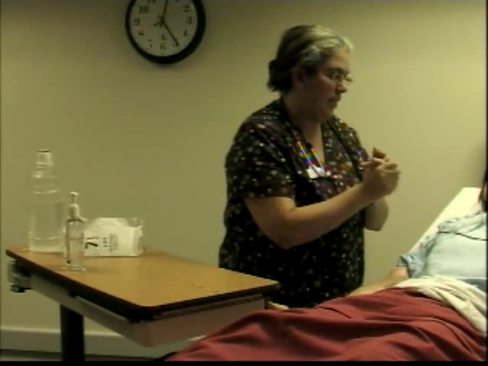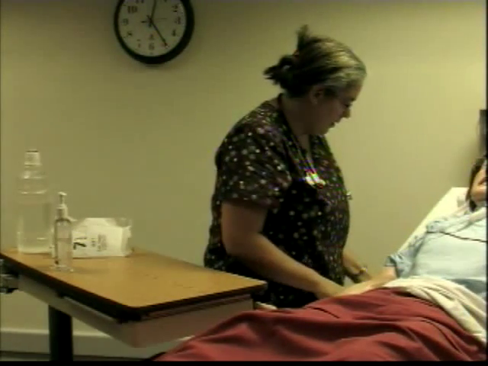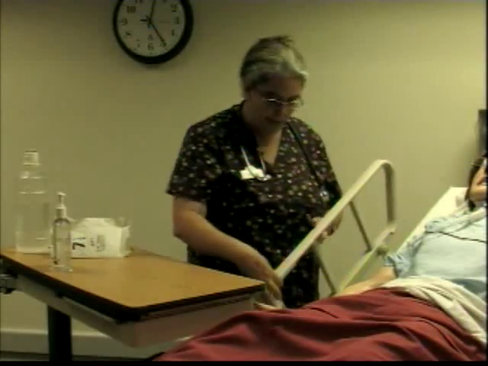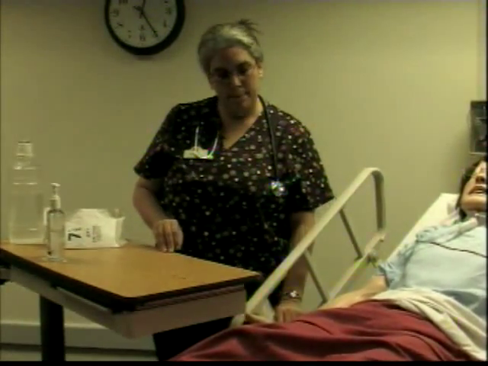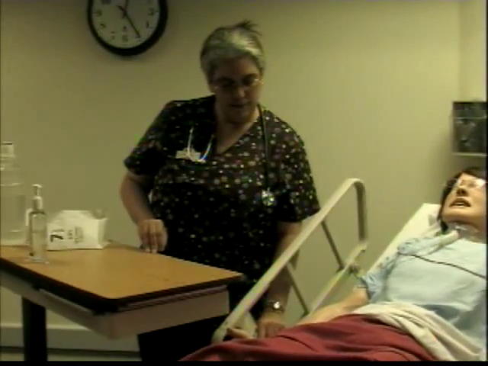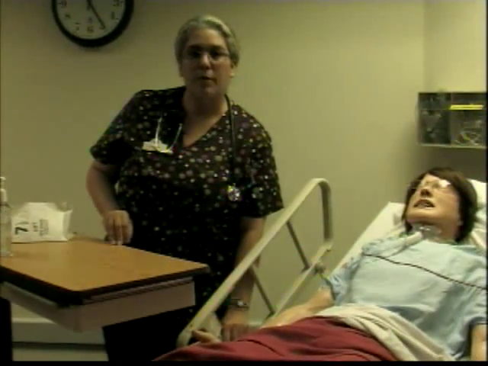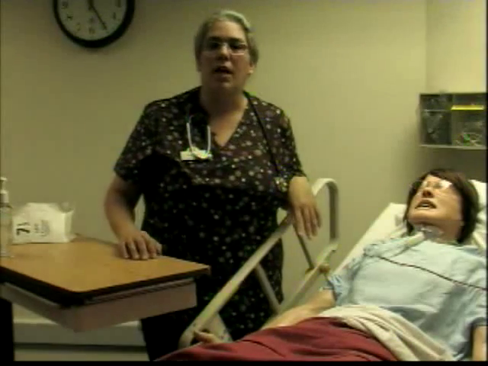You leave your client in a comfortable position. You reassess them again to make sure that there were no differences in their assessment from the previous one. Make sure that they're comfortable, they have the call light. Ask them if they need any help. Make sure that the bed is all the way down. And this is how you'll perform trach suctioning and trach care in a client.